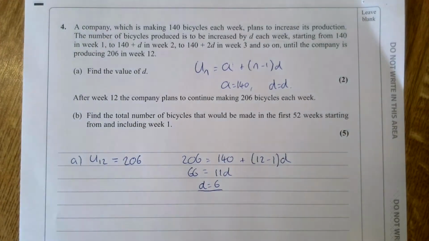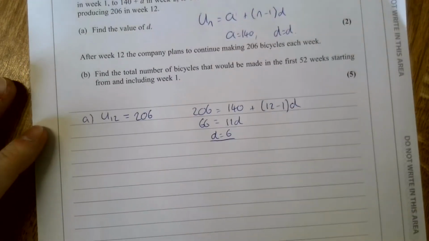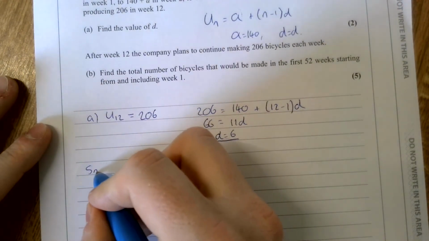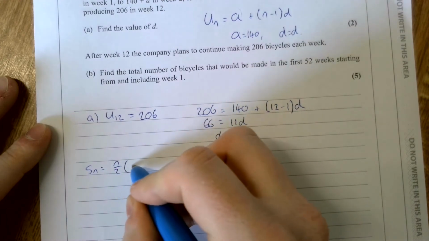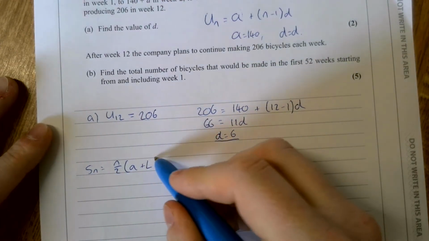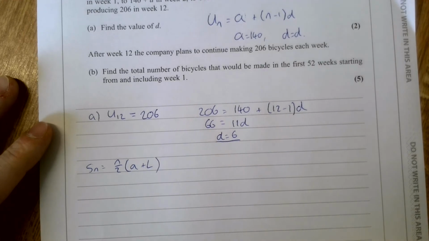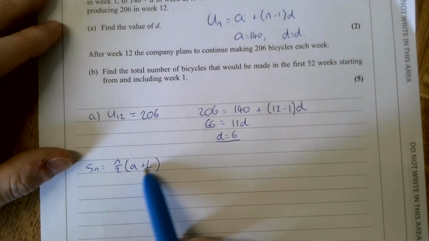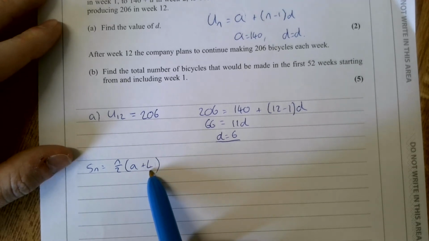That second bit is a little bit trickier, and you can go about it one of two ways. I'm going to go about it using this formula here: Sn equals n over 2 times (a plus l). We've already seen n, and a we've seen is 140, but we haven't seen l yet. l is your last term.